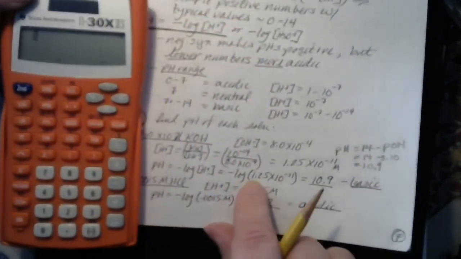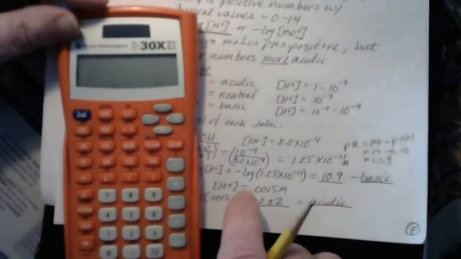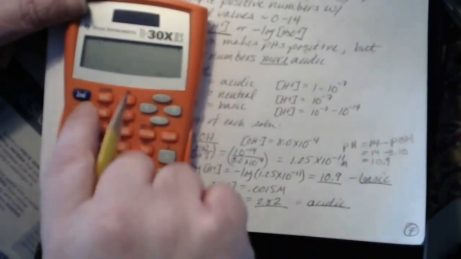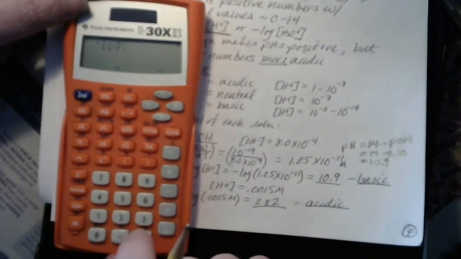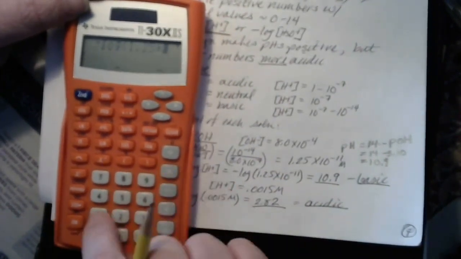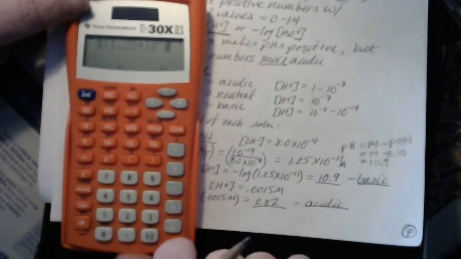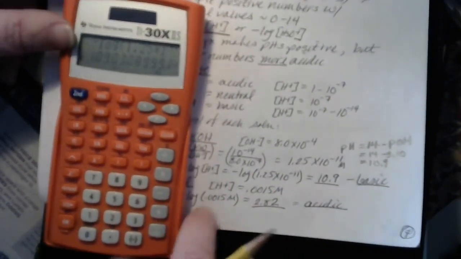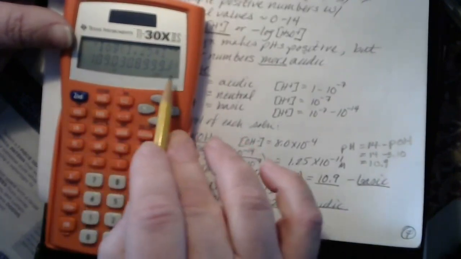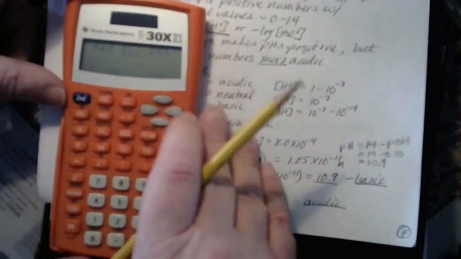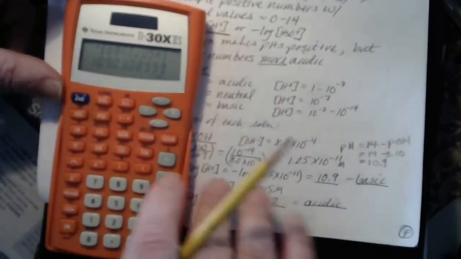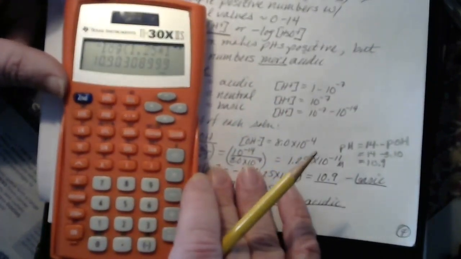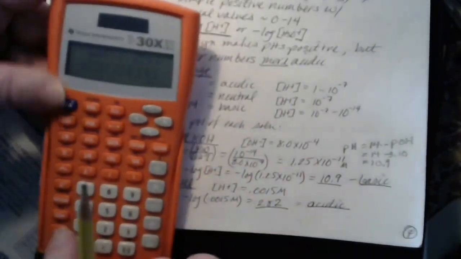And we'll say negative log of the actual H plus concentration. So it's going to be negative log of 1.25 times 10 to the minus 11, close parentheses. And we have 1.09 times 10 to the 1, because I put it in scientific mode a while ago. So that's 10.9. And that's exactly what we expected.